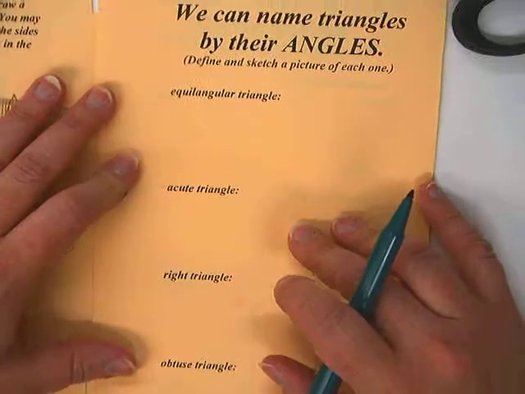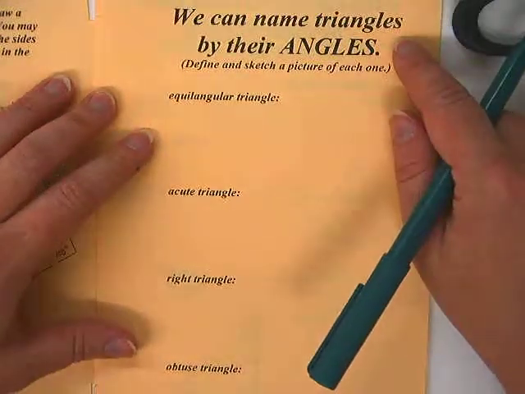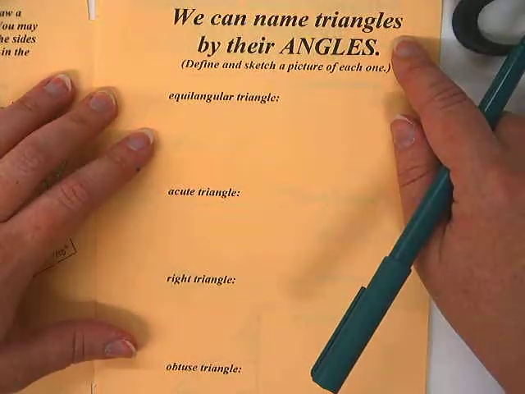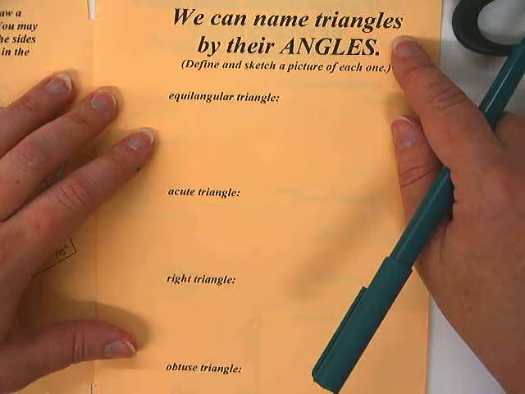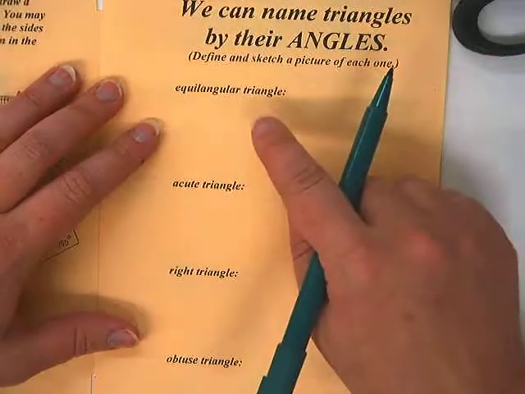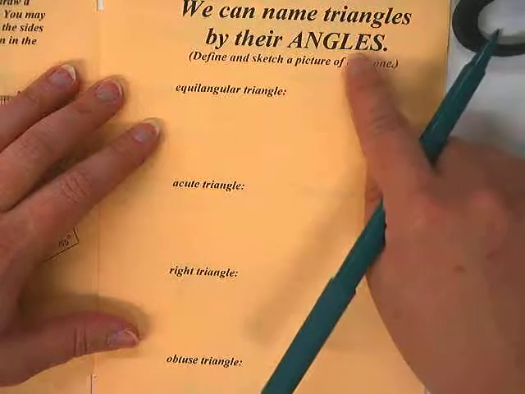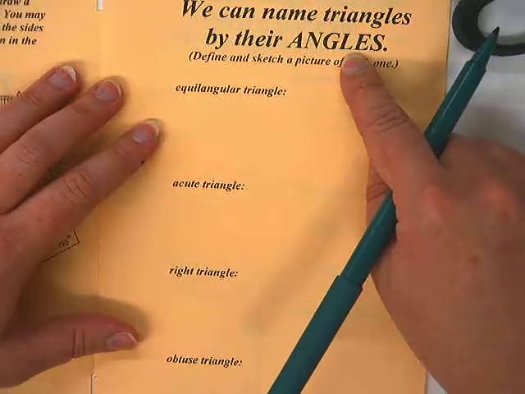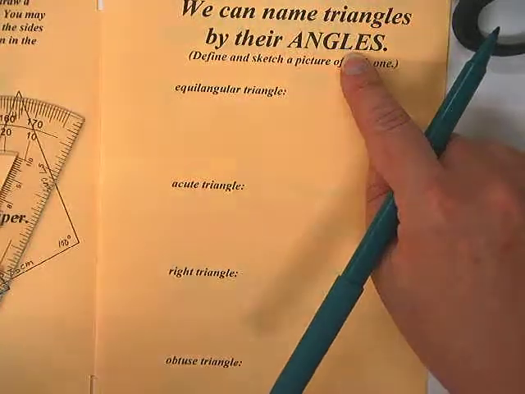Here we go. We can name triangles in two different ways. The first way, one of the ways we can name triangles, is by how their sides are related. Okay? There are 4 different ways we can, angles. I said sides, and here it is saying angles.